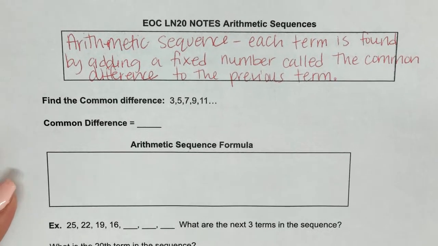An arithmetic sequence is where each term is found by adding a fixed number called the common difference to the previous term.